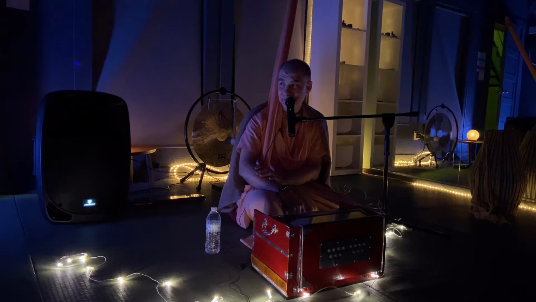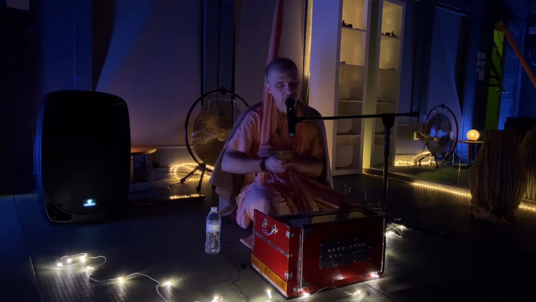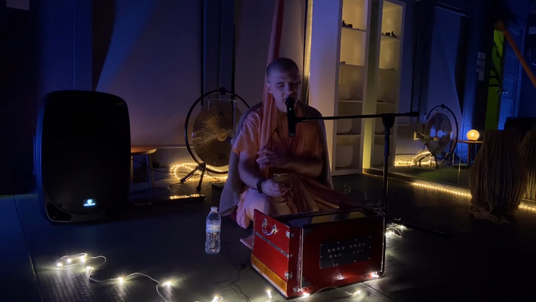So we'll read one text from the 11th chapter of Bhagavad Gita. And this chapter is in Sanskrit entitled Vishwarupa Darshana Yoga. It's kind of not a very philosophical chapter. Most of the Bhagavad Gita is quite philosophical. But in this chapter, Krishna shows Arjuna the universal form. But it has its purpose.